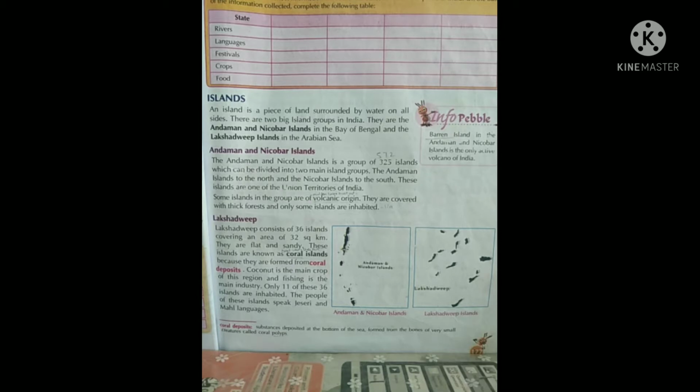Hello students, now you are learning the fourth unit, that is coastal regions and islands of India. Now you are going to learn the remaining part, that is islands. Here an island is a piece of land surrounded by water on all sides. There are two big island groups in India. They are the Andaman and Nicobar Islands in the Bay of Bengal and the Lakshadweep Islands in the Arabian Sea.